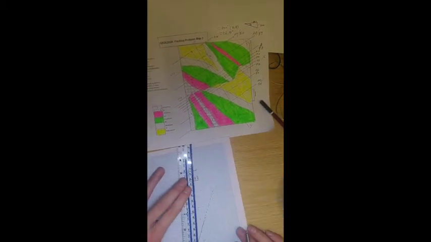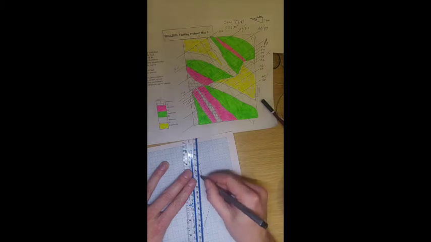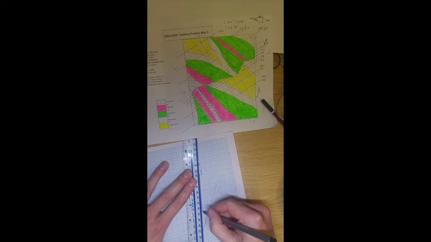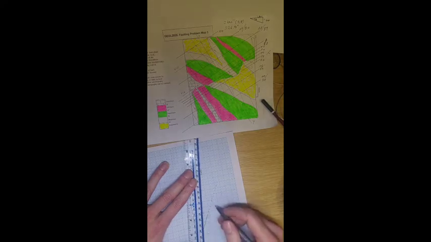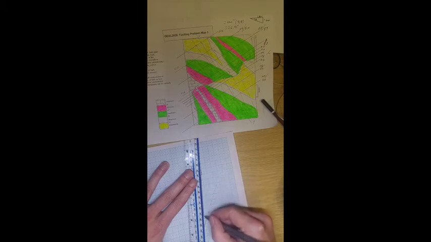Then we had the beds for A, so we can draw a line through those ones as well. So that's the contact between mudstone and greywacke, so that's there, and then the contact between sandstone and mudstone, which is here, something like that.